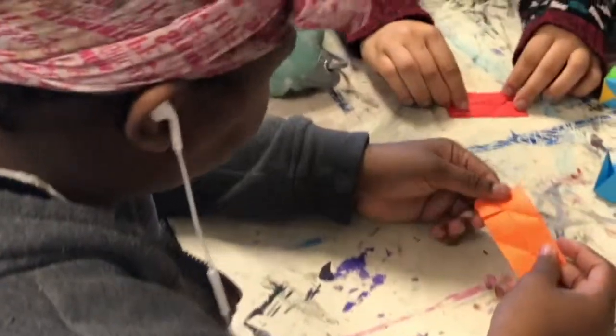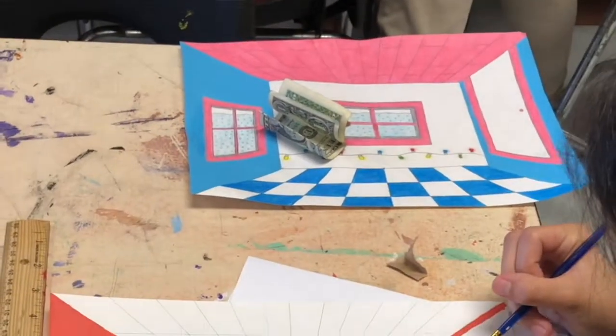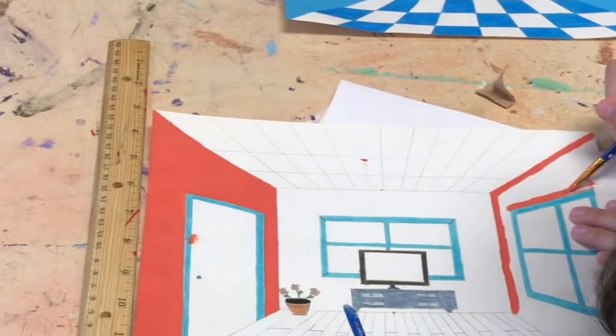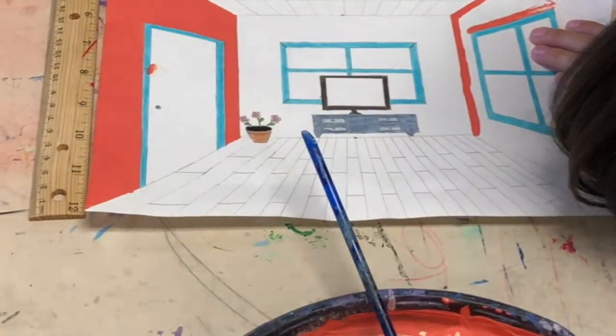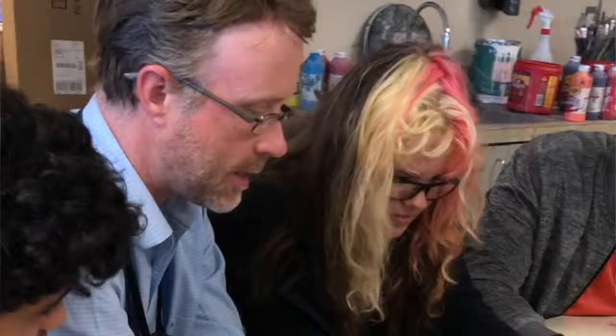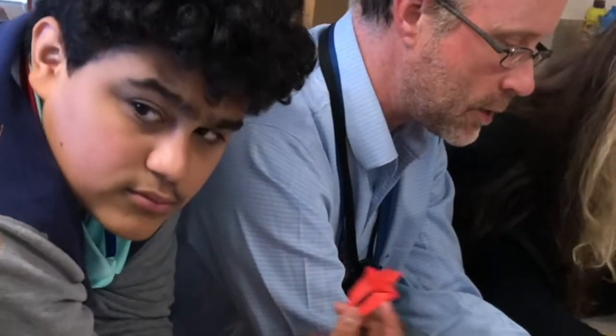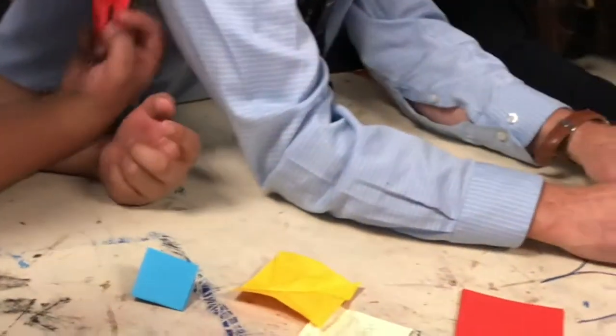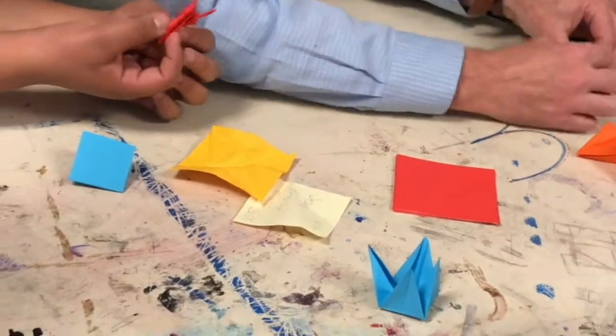The Art 1 class is kind of an introduction to art. We use a lot of different mediums, and for the most part the kids are learning the elements and principles of design and kind of going through the rules of making good art. We also do some art history, which would be ancient art and classical art, and in some cases even prehistoric art.